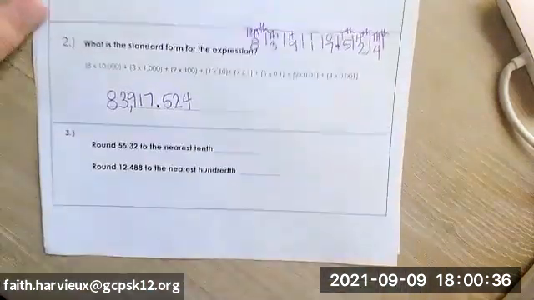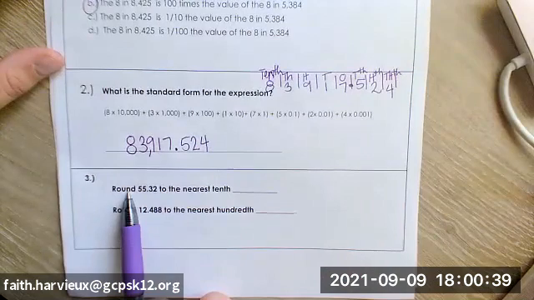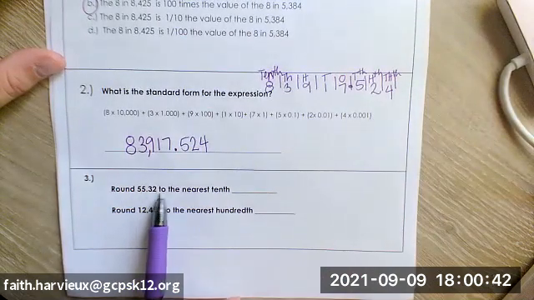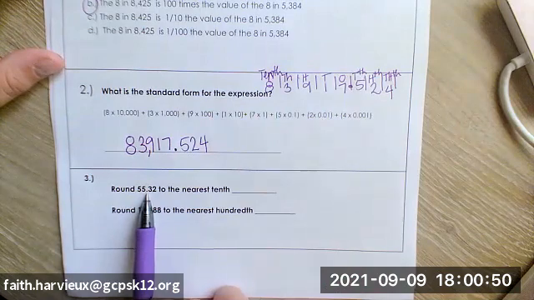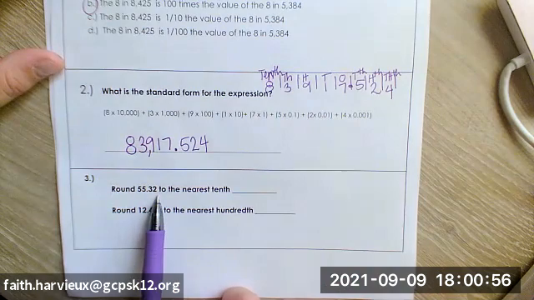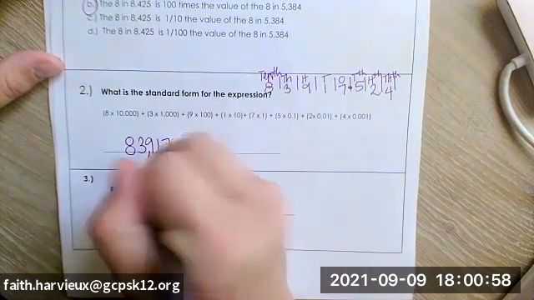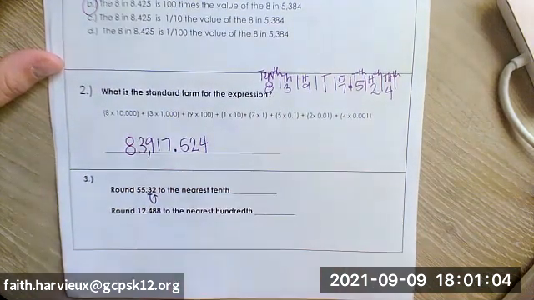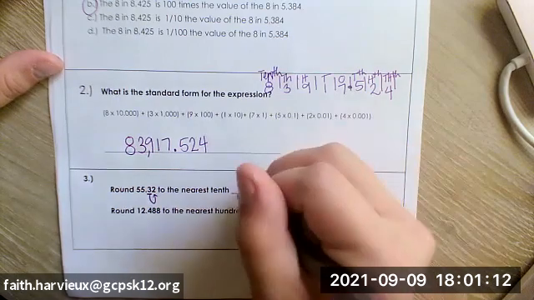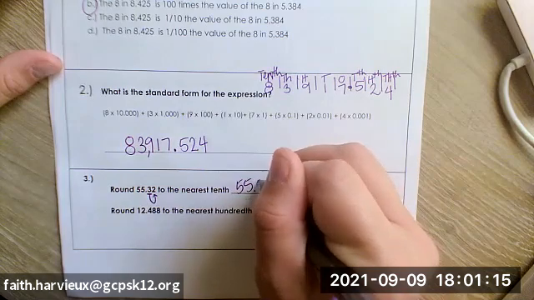So let's take a look at what we have here. It says round 55 and 32 hundredths to the nearest tenth. Well, if I'm rounding to the nearest tenth, first thing that I need to do is take a look and find my tenth. Well, I know that my decimal is going to be on the right side of my decimal point. And I know that I start with tenths and then go to hundredths. So I'm going to underline tenths. So it's my 3 that I'm looking at. If I look next door, I see that we have a 2. That's less than 5. So my 3 is going to stay the same, but my 2 is going to turn into a 0 because I'm rounding. So it's going to be 55 and 3/10.